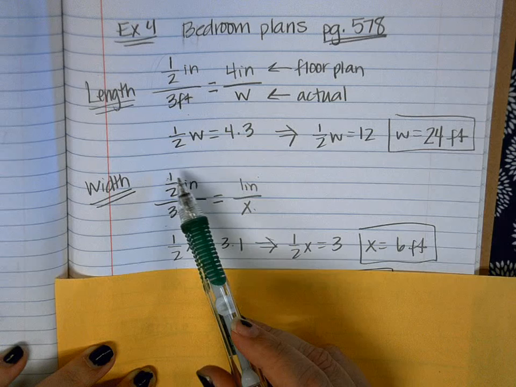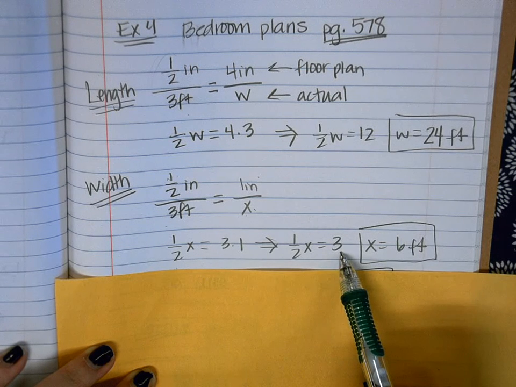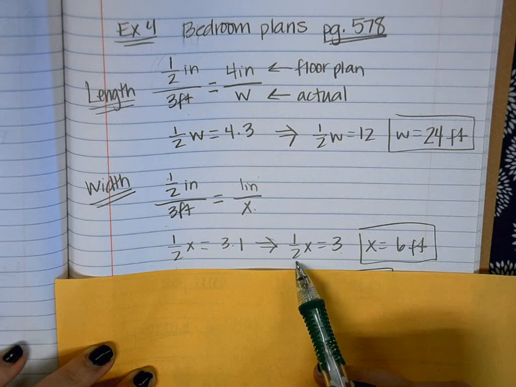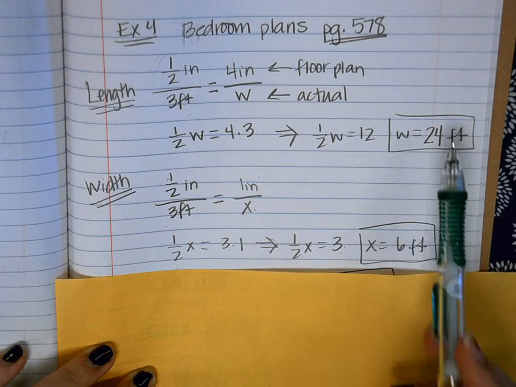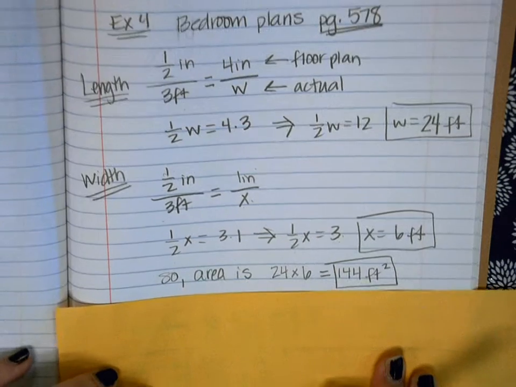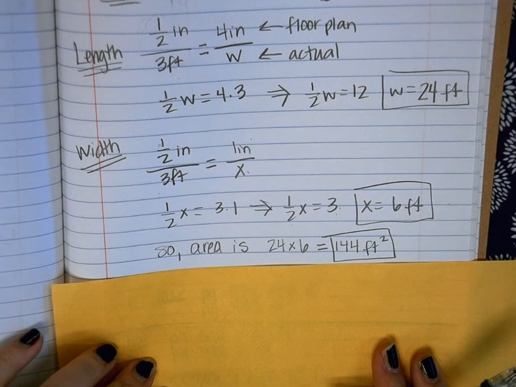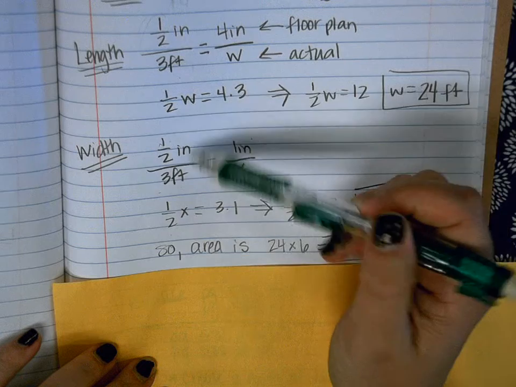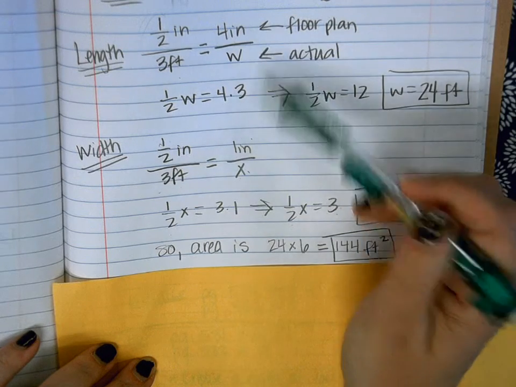So that's 1/2 x equals 3 times 1, which is 3. And then cross multiply is 6. So when I'm finished with that, to get the area, 24 times 6. Okay? The problem appears harder than it is, right? But you're always setting up the scale on the left side, and then whatever the actual is will go up here.